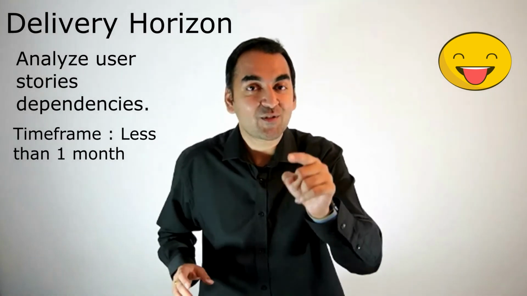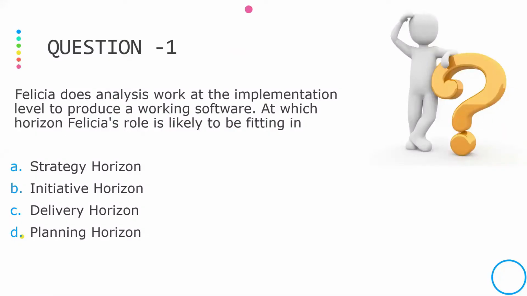And as soon as you understood, let me ask a few questions. Question 1. Felicia does analysis at the implementation level to produce a working software. At which horizon is Felicia likely to be fitting in? Strategy horizon, initiative horizon, delivery horizon, or planning horizon? The correct answer is delivery horizon. As we discussed, the implementation happens at delivery horizon.